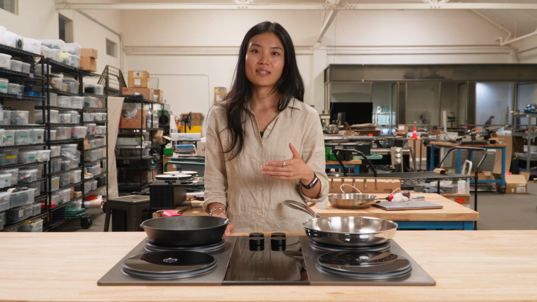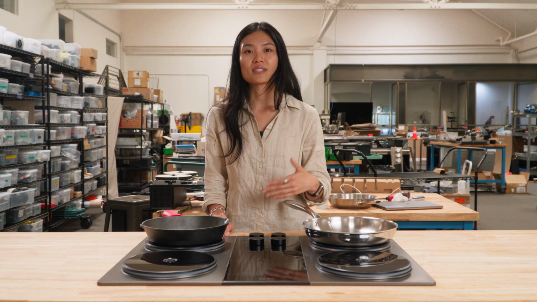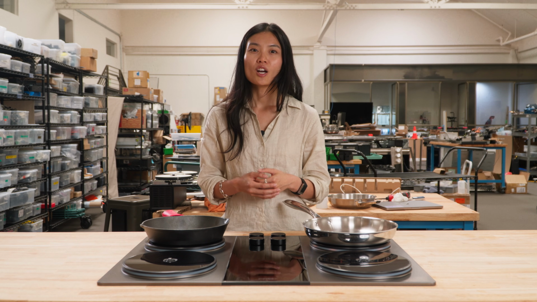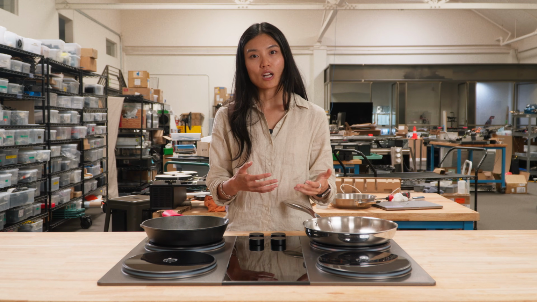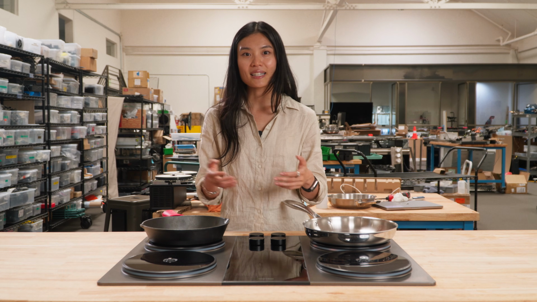You'll also notice that the system bar shows a simple battery icon, rather than a constantly changing battery percentage. Most of the time, you shouldn't have to think about the battery when you're cooking. You should trust that your cooktop is ready when you need it. If the battery reaches a low level, the cooktop will let you know. If you'd like to top off the battery before your next cooking session, you can go to Settings, Power and Battery, and select Charge Now. By giving every type of information a consistent home and communicating only when it matters, the cooktop becomes easier to understand, easier to trust, and ultimately easier to cook with.